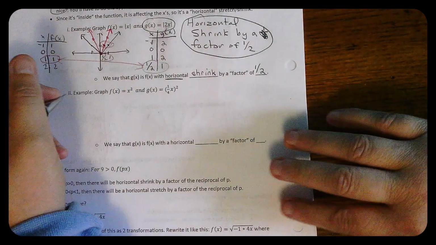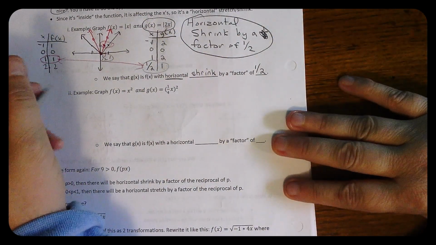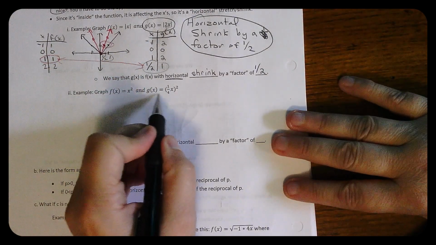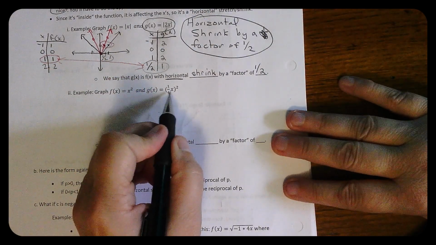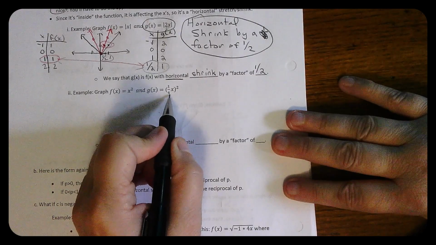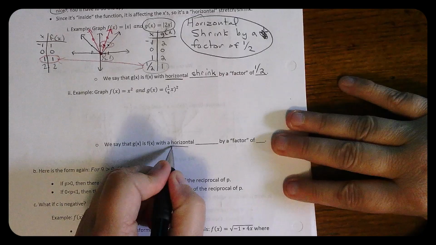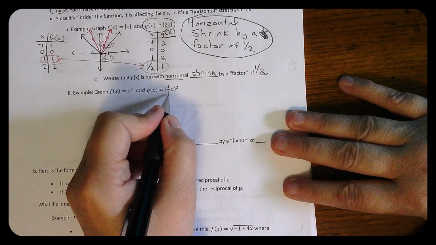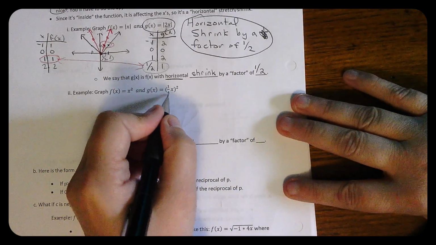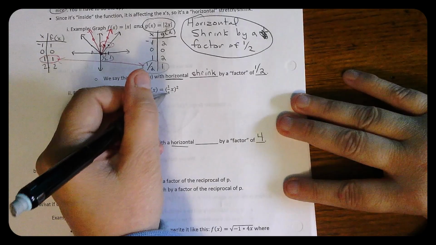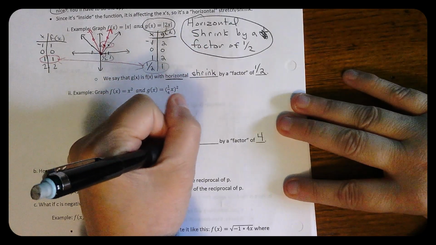Okay, so let's just go from how I would do this, and then I'll explain further. So if I were to give you this, what you would think is, oh, that 1/4 is being multiplied to the x, so it's a horizontal. Okay, I see a 1/4, but the x's don't play nice. So it's actually a factor of the reciprocal of 1/4, which is 4. Okay, 1/4, you'd think it'd be a shrink, but it's a stretch.